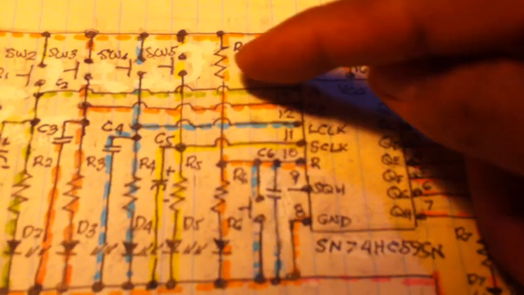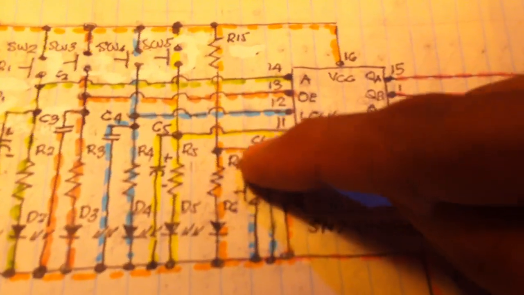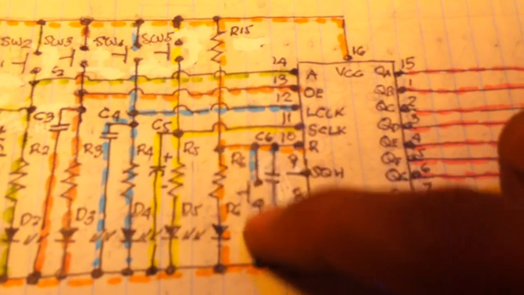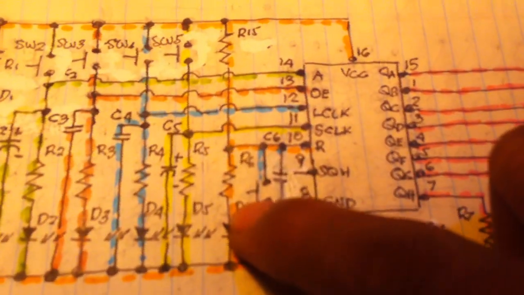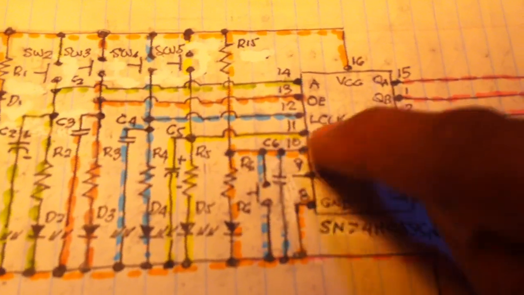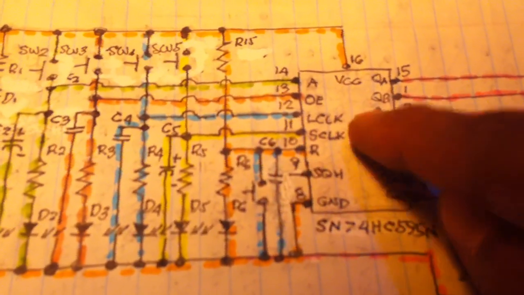Once you press the button, current flows directly to the ground, short-circuiting, instead of flowing in the IC. So it clears all the memory.